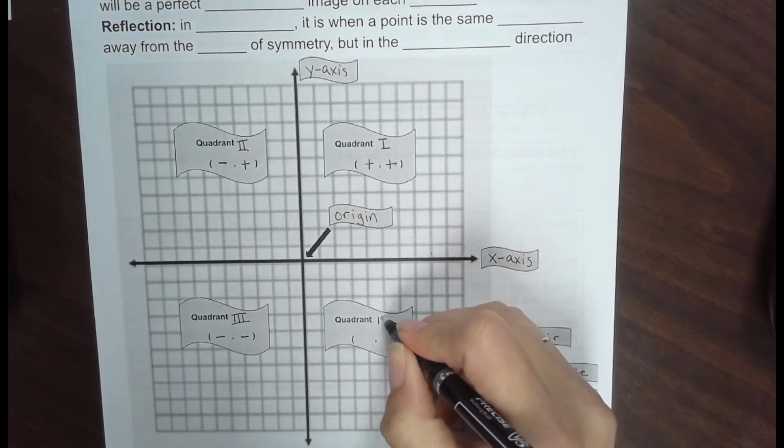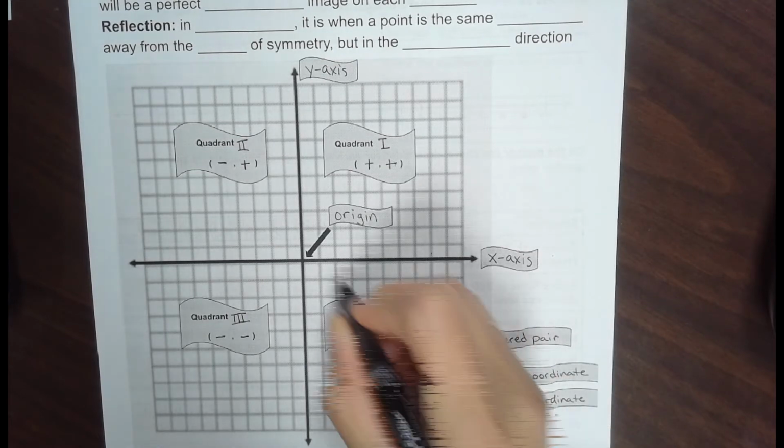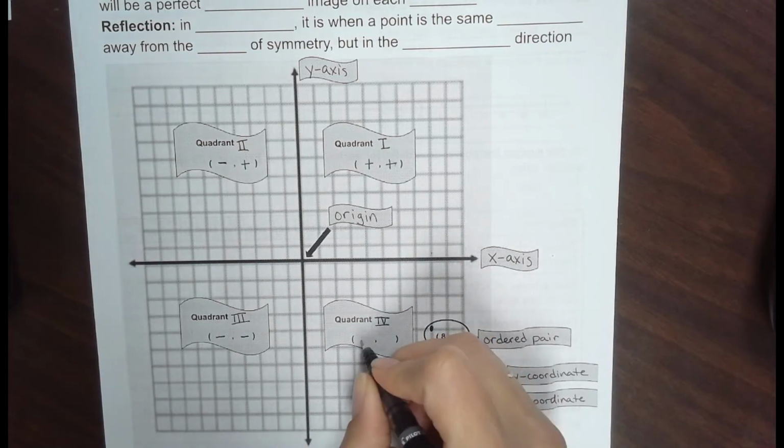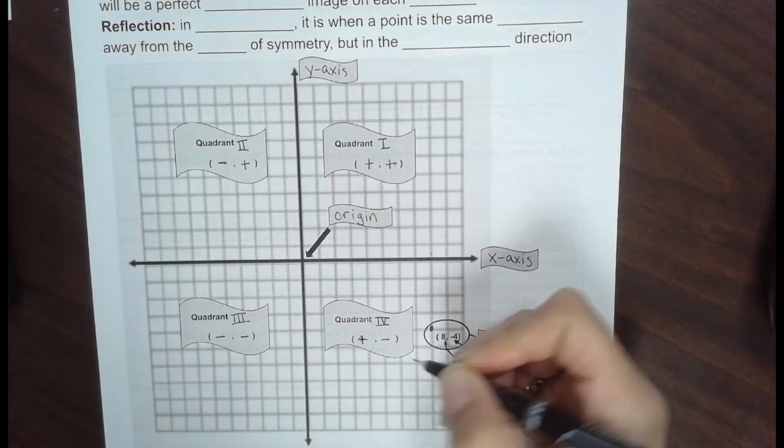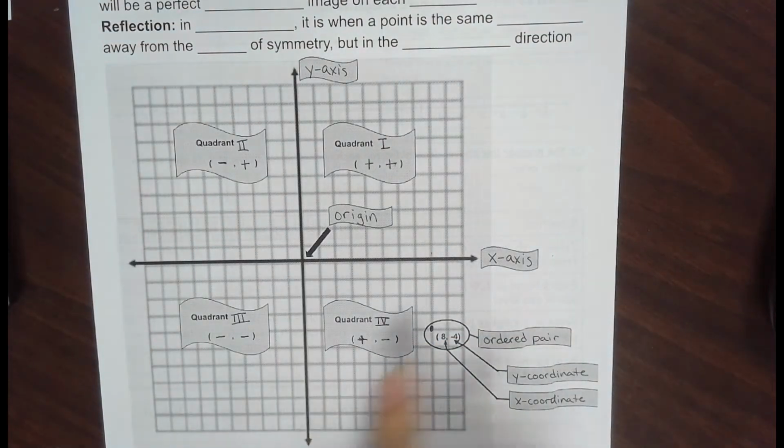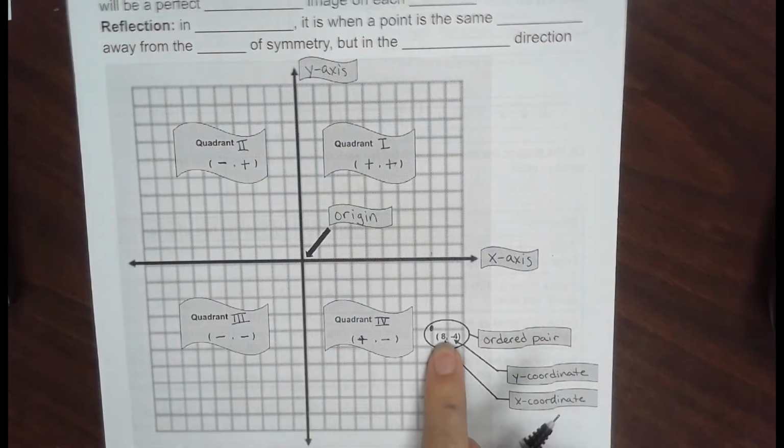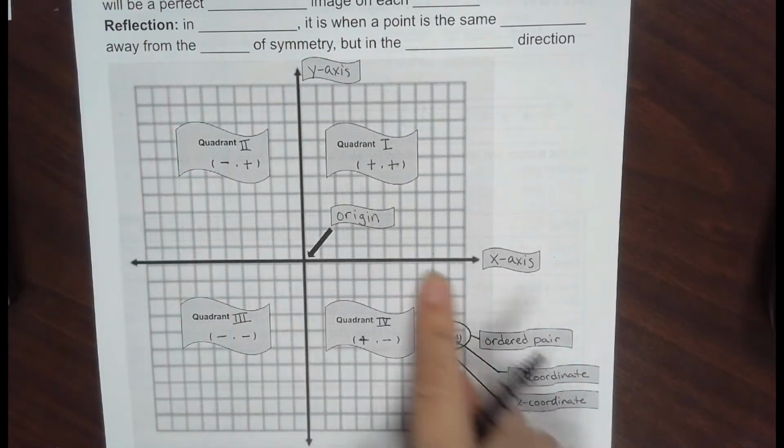Everything is negative here. Okay, quadrant 4. 2 and 4 are the ones that people confuse the most. Okay, quadrant 4, we have the x is positive and the y is negative. So see how the y values here are negative? So like this point, positive 8, negative 4, it's in quadrant 4.